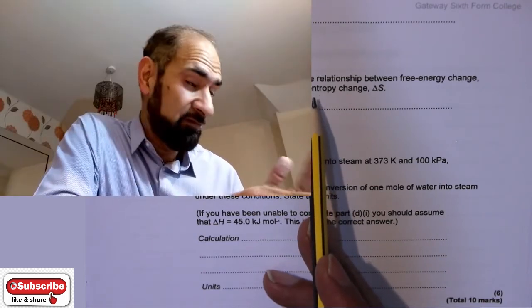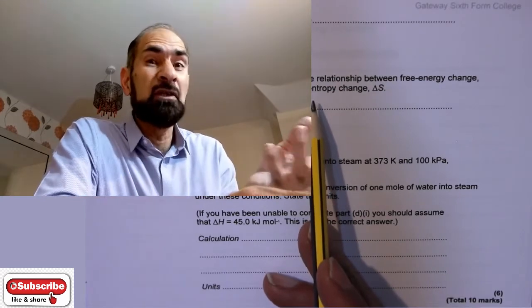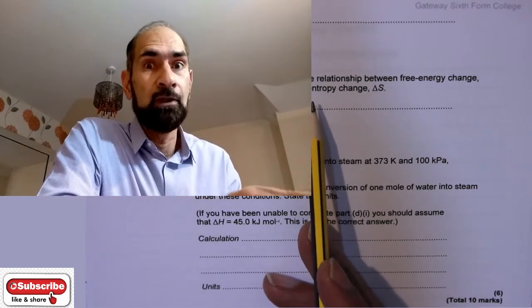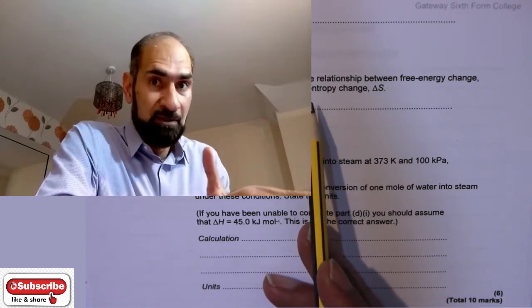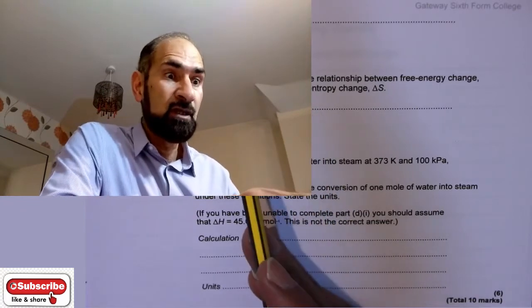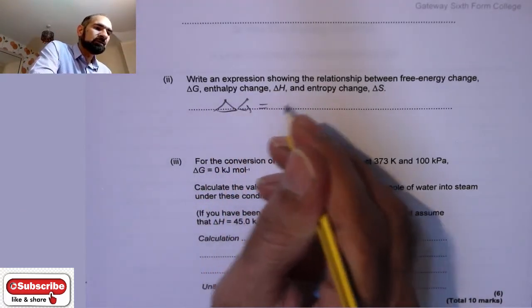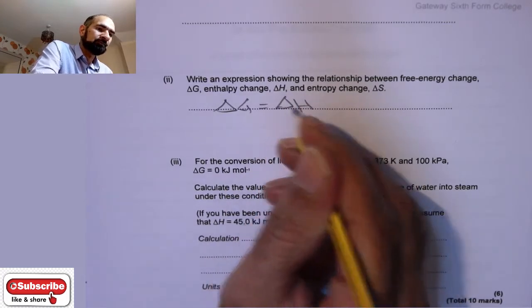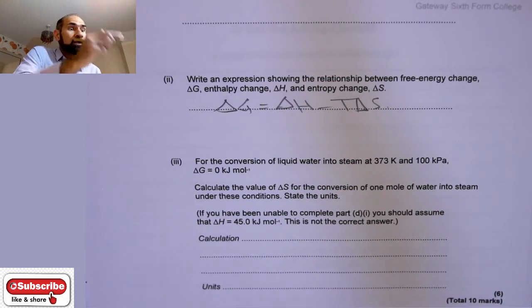Really, if you've not sat down and memorized this equation, in fact, you don't even need to sit down and memorize it. If you've been using this equation for this chapter, the thermodynamics entropy chapter, or Energetics 2 if you're an Edexcel student, this will come to you naturally. So delta G equals delta H minus T delta S. That equation is key for this whole chapter.